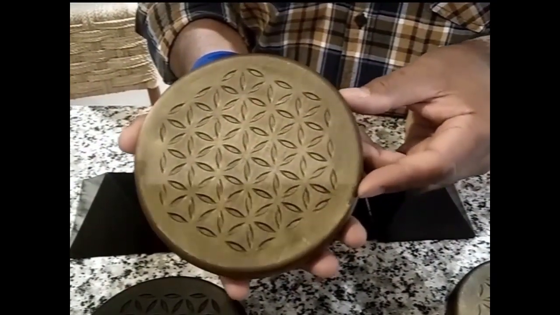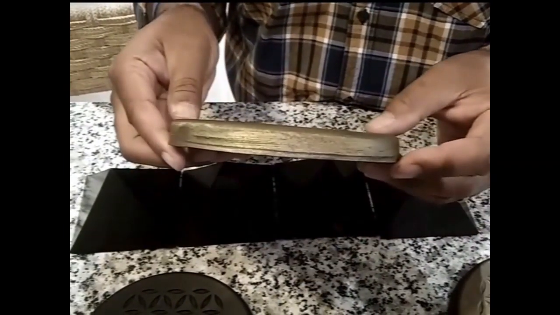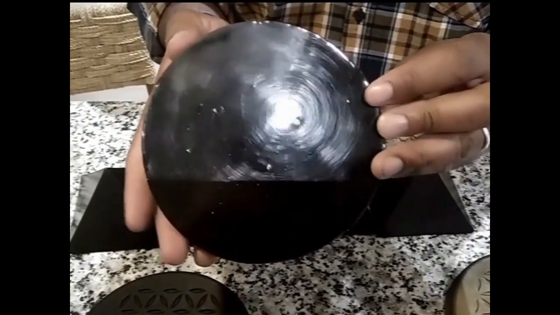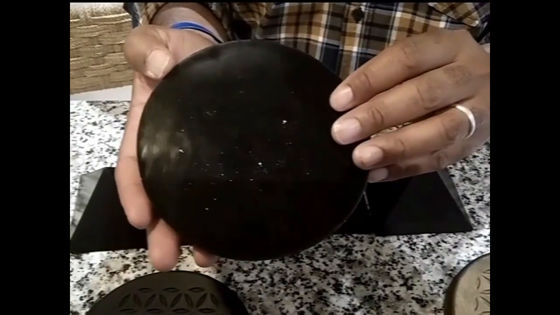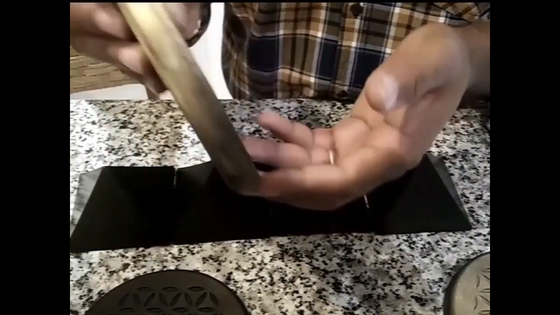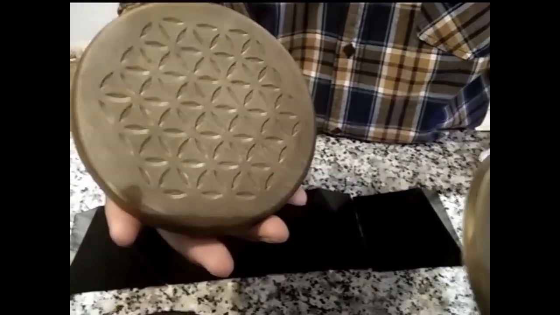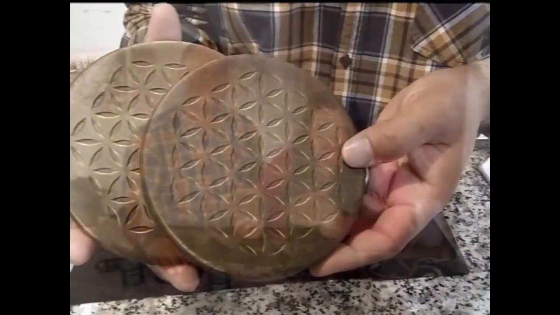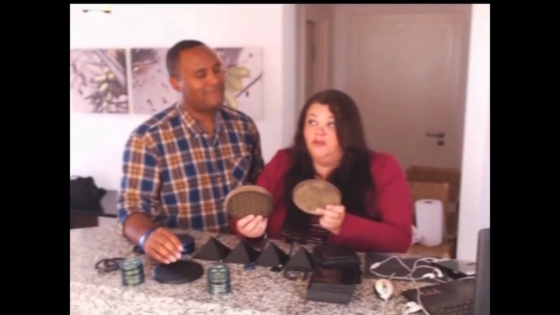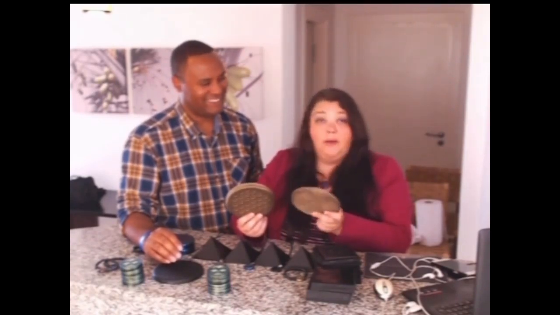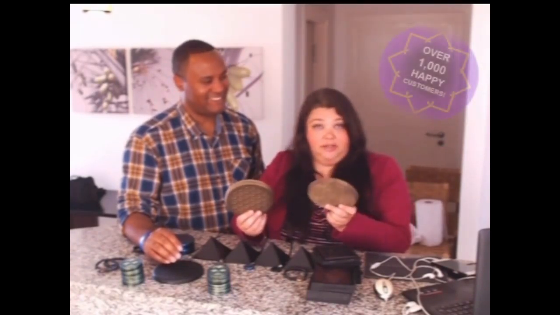So if you wanted to get a set of two of the bronze colored charge plates, what would you use that for? Well, the biggest thing that I love about these charge plates is the use for the fridge. You take one of these and you put this in your fridge, and it turns your entire refrigerator into an Orgone accumulator box. What does that do? It preserves all your food.